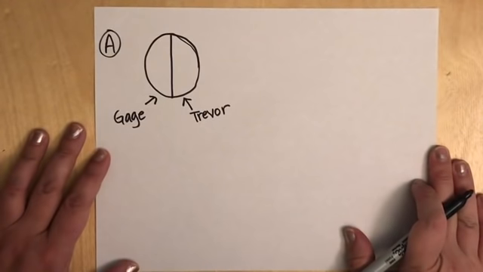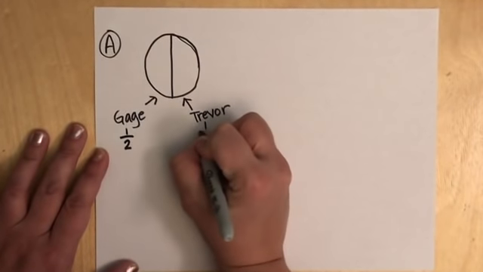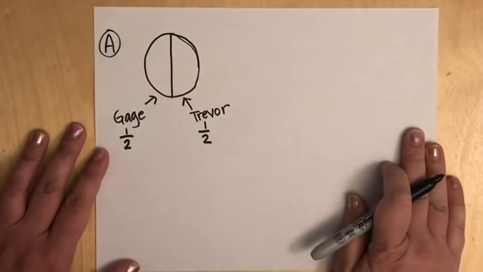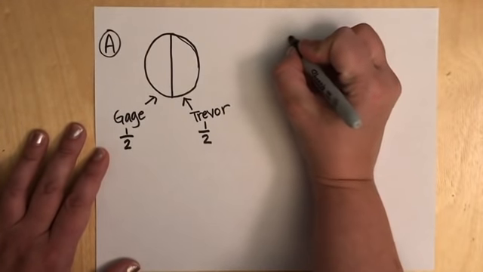So how much do each Gage and Trevor get when we have the whole pizza? So Gage would get a half, and Trevor would get a half. So go ahead and write that down because this is the part that you guys already know. Okay, so let's draw that same pizza again right next to it.